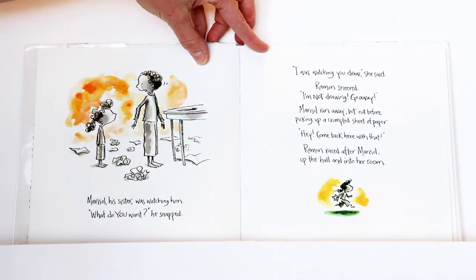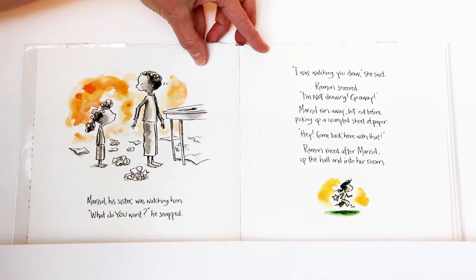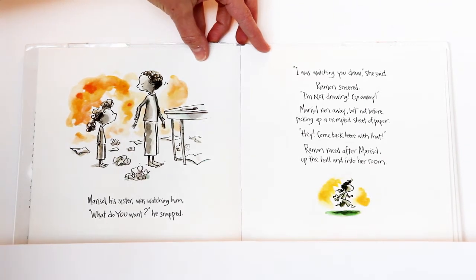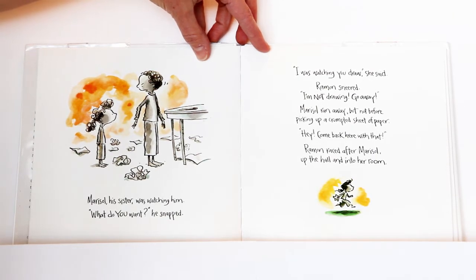Marisol, his sister, was watching him. "What do you want?" he snapped. "I was watching you draw," she said. Ramon sneered. "I'm not drawing. Go away." Marisol ran away, but not before picking up a crumpled sheet of paper. "Hey, come back here with that!"